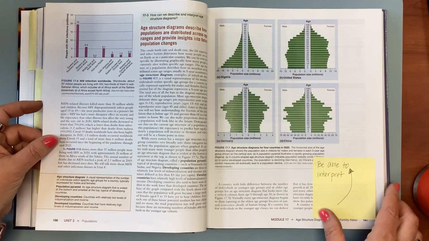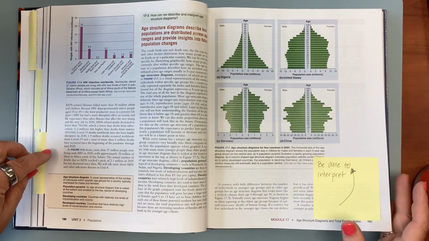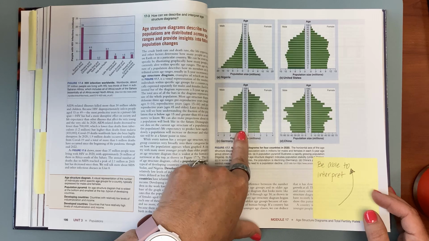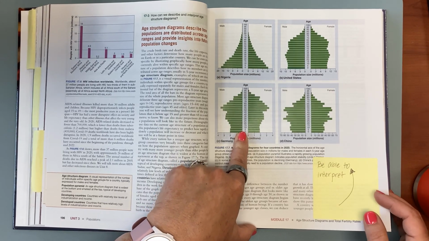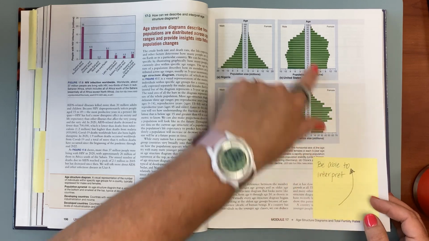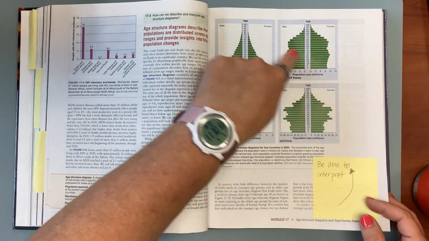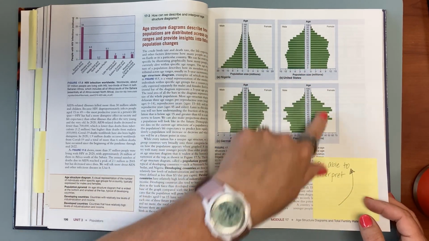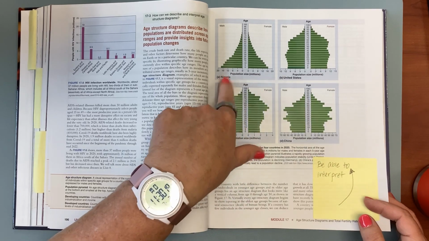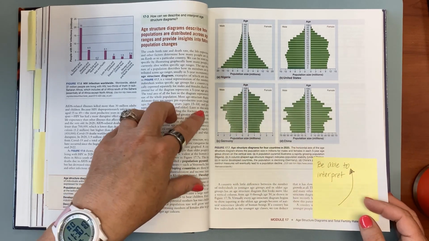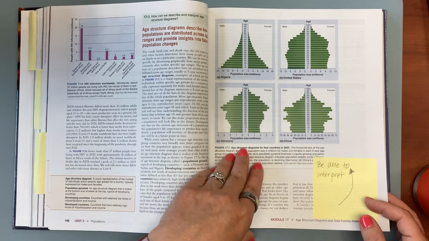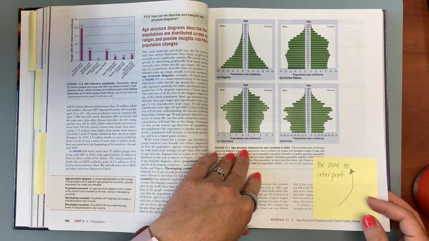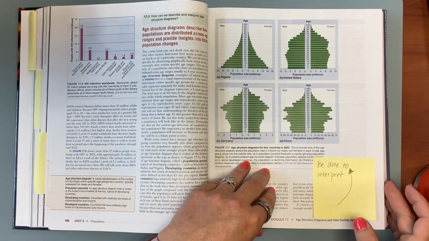Then as we move on, you should also understand what an age structure diagram is. Sometimes we call those population pyramids or population diagrams. You should be able to tell me when you look at this image what is happening in each of these populations. So, which country is experiencing fast growth, which country is experiencing decline, which country is stable with their population growth.